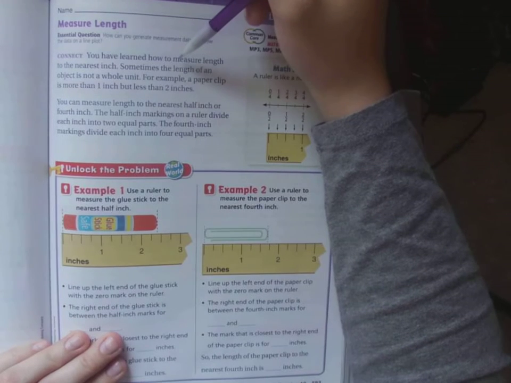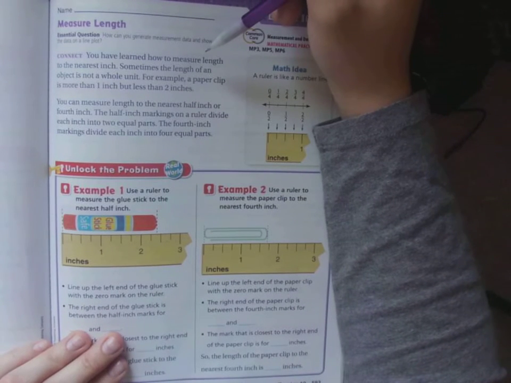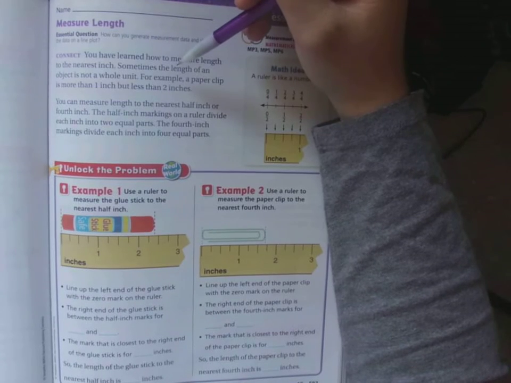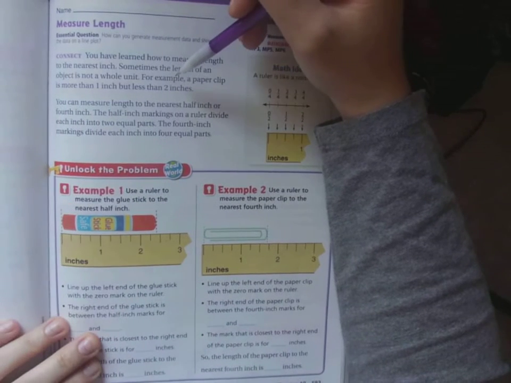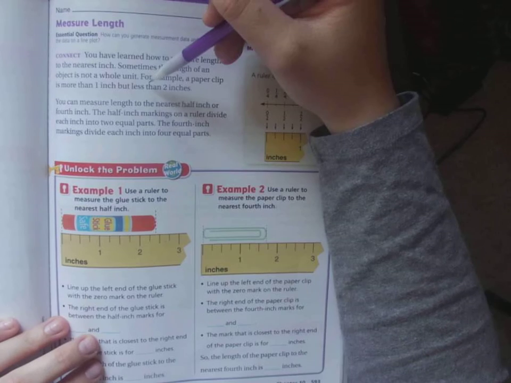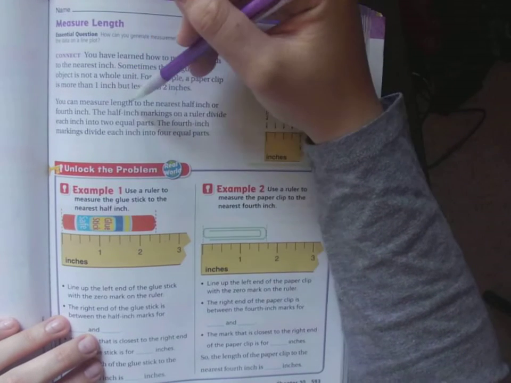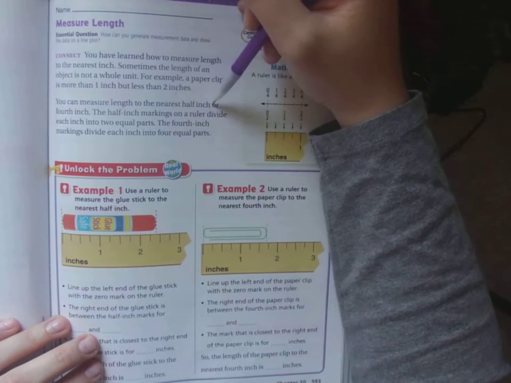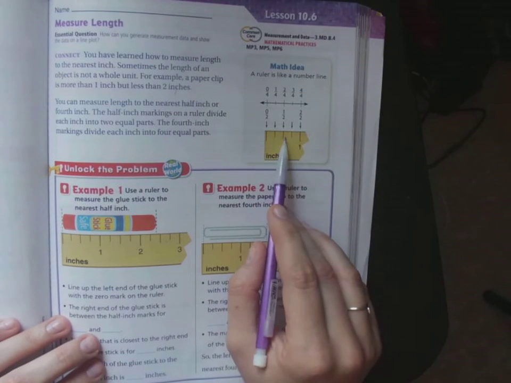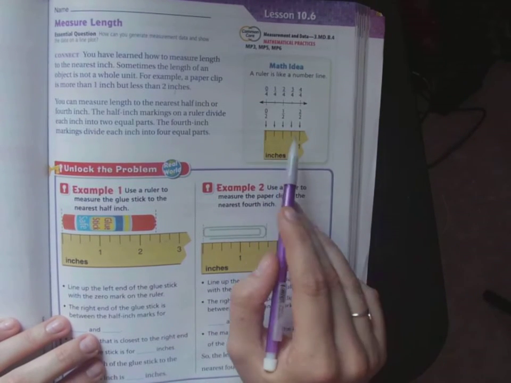So, you've learned how to measure length to the nearest inch, which we've done before. We went around the room and we measured different objects. Sometimes the length of an object is not a whole unit. For example, a paper clip is more than an inch but less than 2 inches. You can measure length to the nearest half inch or fourth inch. So right here you can see that. You can measure to the nearest half inch or fourth. So it's broken up into fractions.